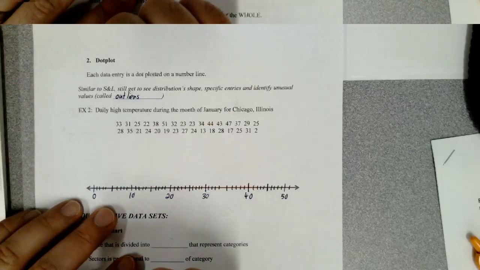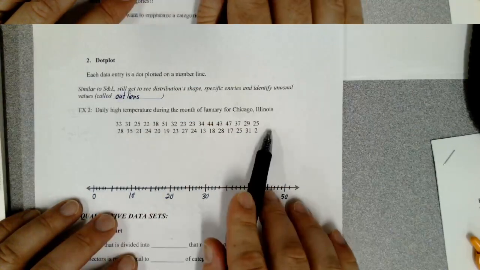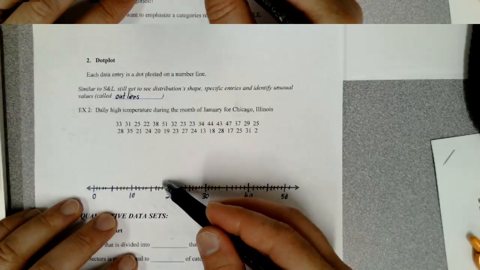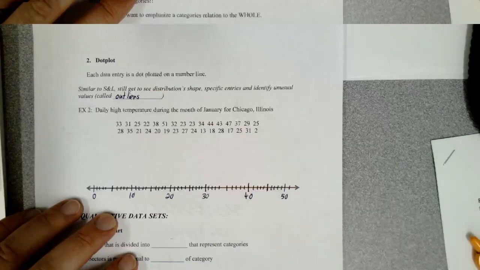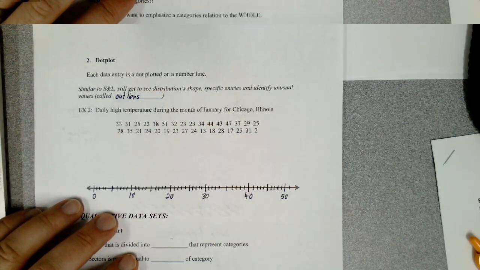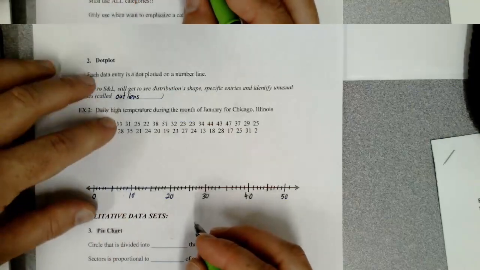And then what I want to do is I'm just going to put a dot for each one of these. If I have a repeat, I'm going to stack them up so I can start to see their height. Okay. Let's switch colors here. Let's go with green. All right, so I'm just going to work my way down.